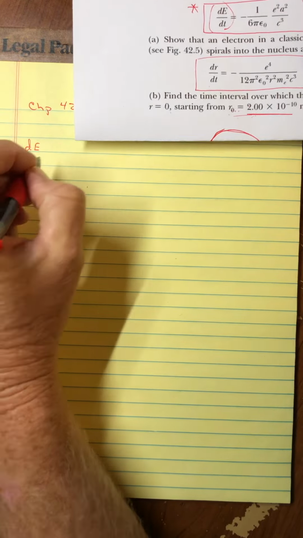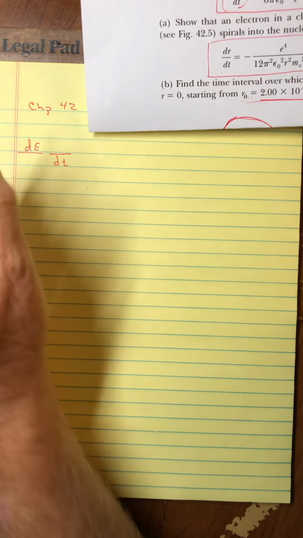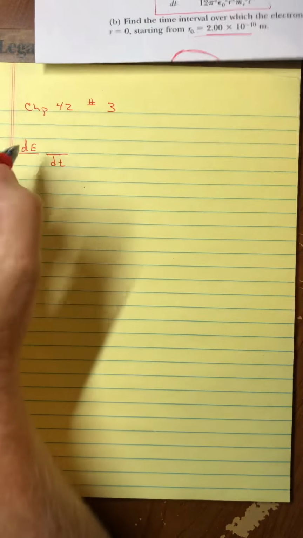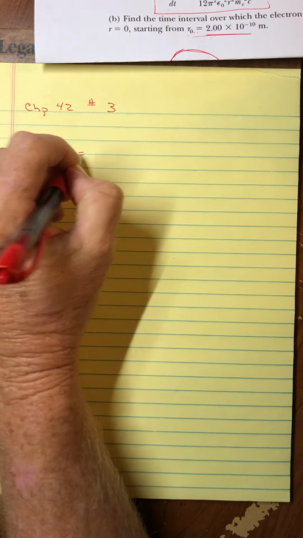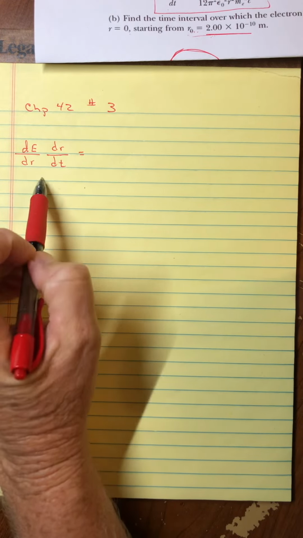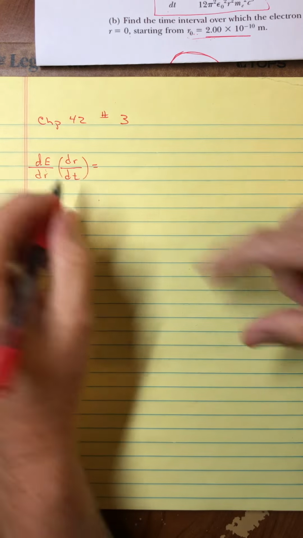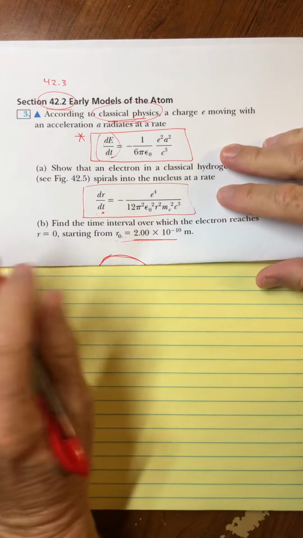I'm going to use the chain rule and write dE/dt, but I am then going to put a dr and a dr here. So how does the energy change with radius, and then how does the radius change with time?